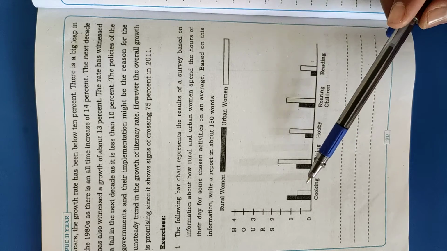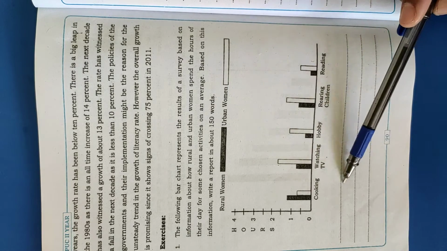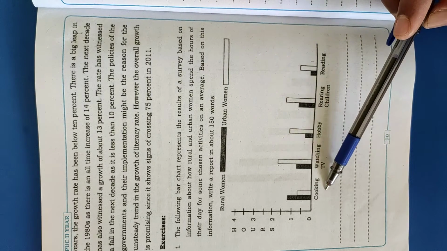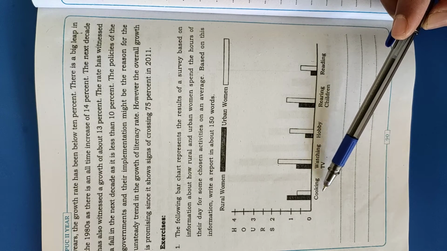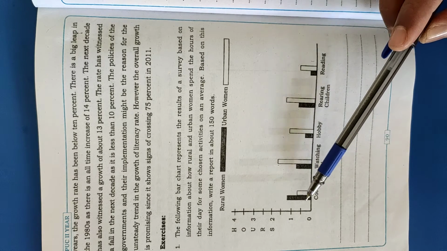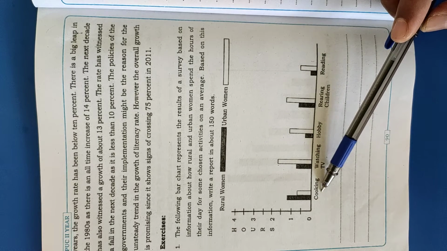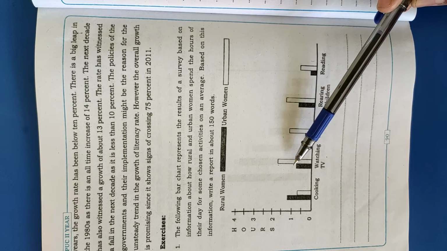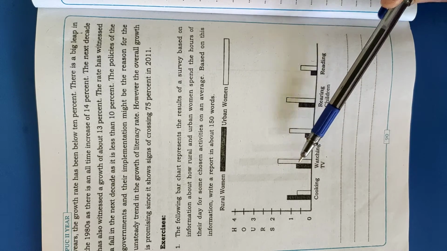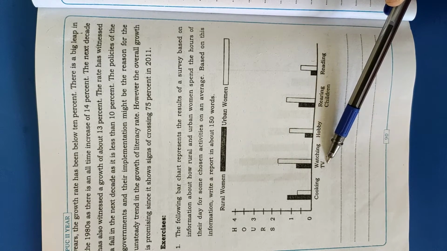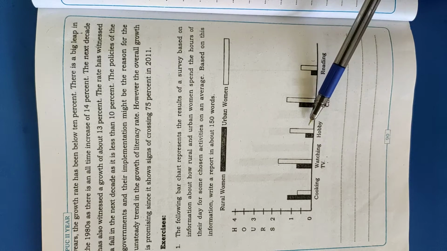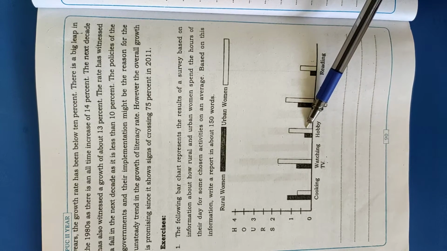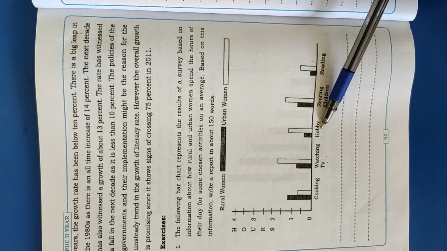How I made, see, only in the first paragraph, the rural woman takes 1.5 hours for cooking and nearly 45 minutes for watching TV, and she has very few hobbies, so she spends only half an hour on her hobbies.